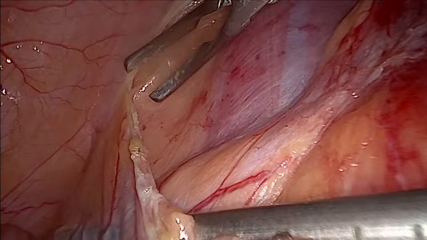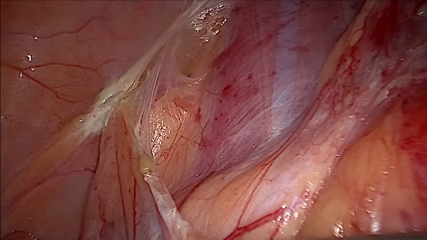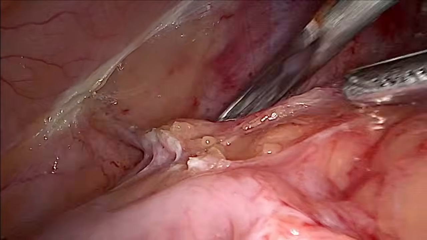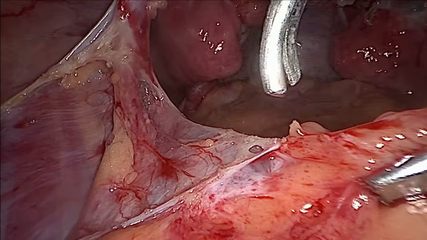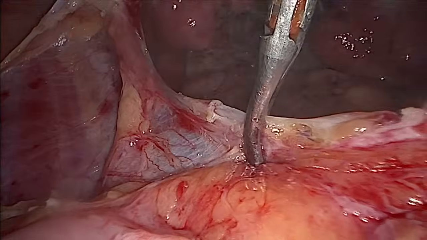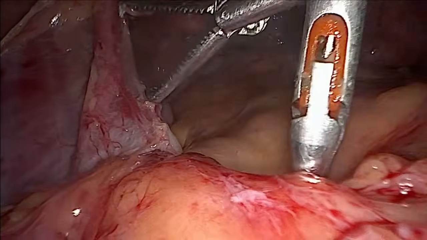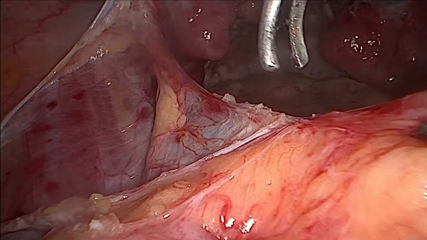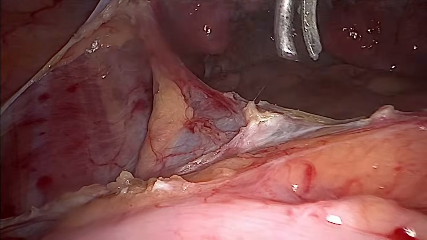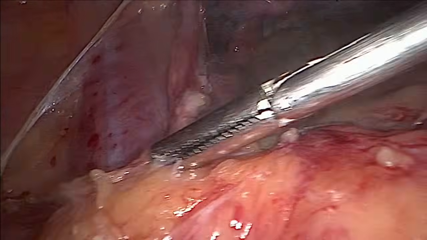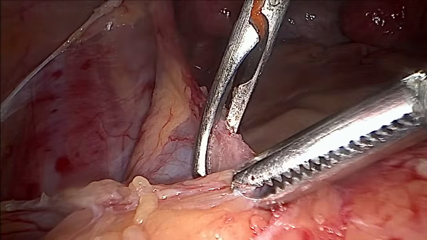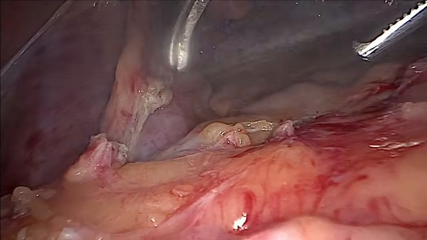Yes, you go, you create this space through blunt and sharp dissection both. Go this side. Yes, this much is enough for this. Again come back. So now this adhesion is completely gone here. I think you can clean the camera a bit.